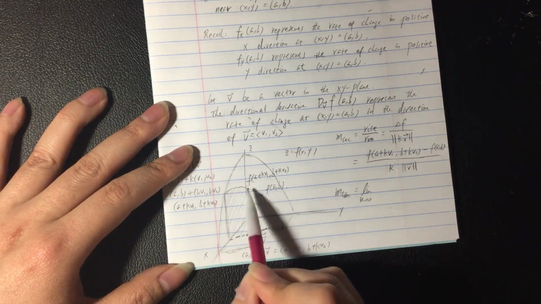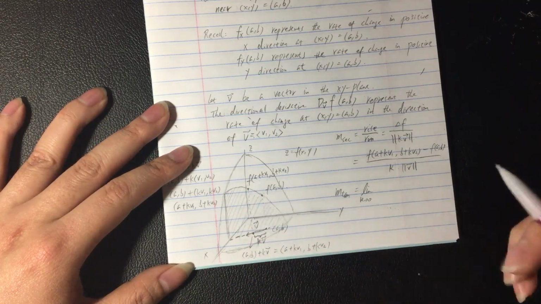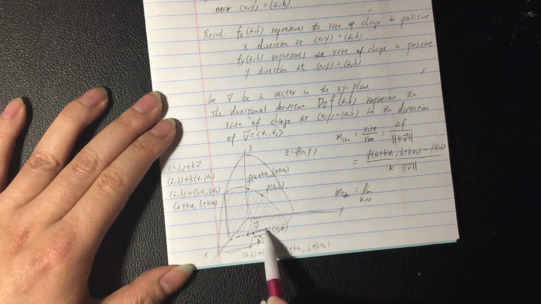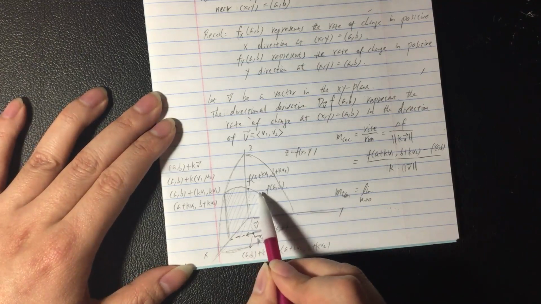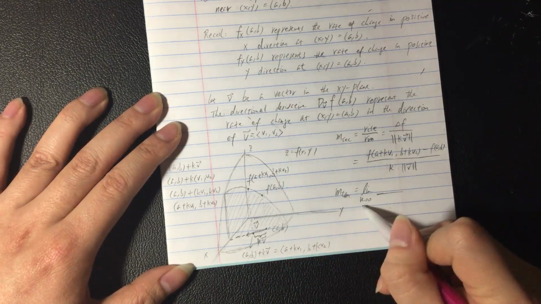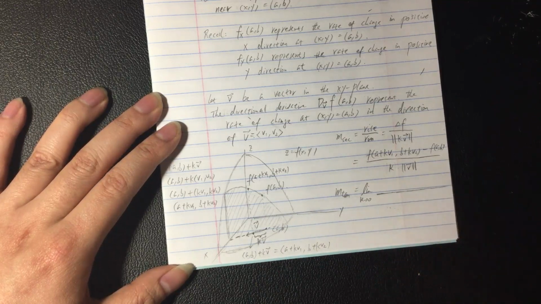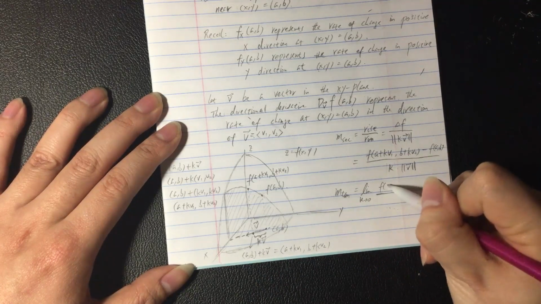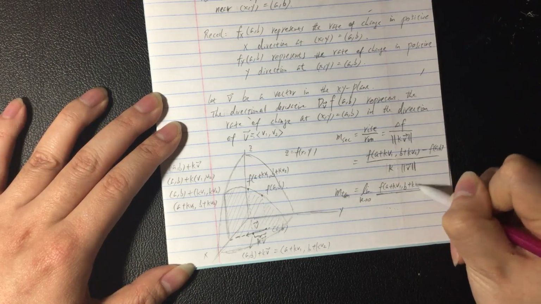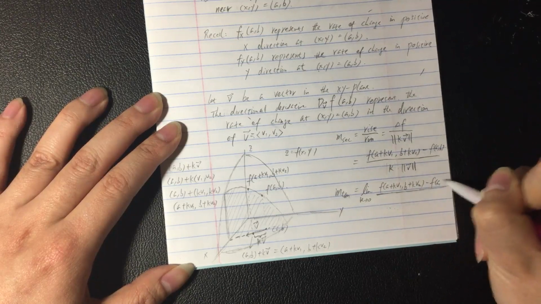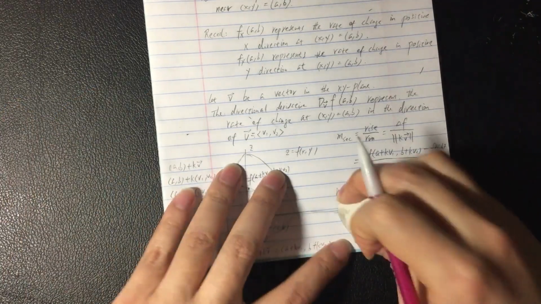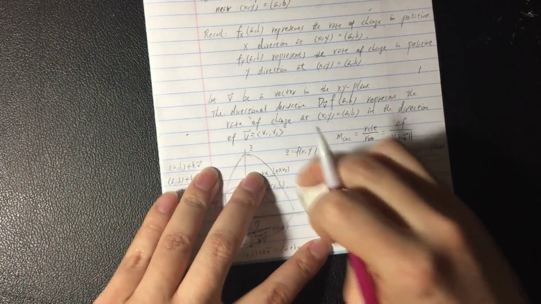The slope of the secant line will be very close to the slope of the tangent line. When k becomes very small, these two points become very close to each other, so the slope of the secant line will be very close to the slope of the tangent line. So when we take a limit as k approaches 0, I get the slope of the tangent line. And this is the directional derivative.